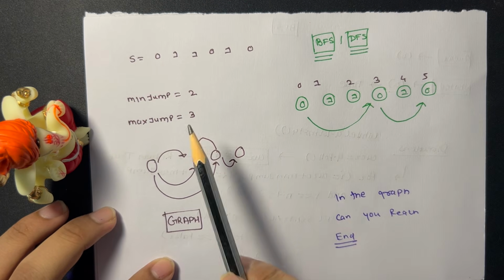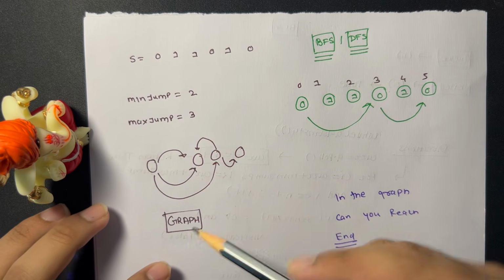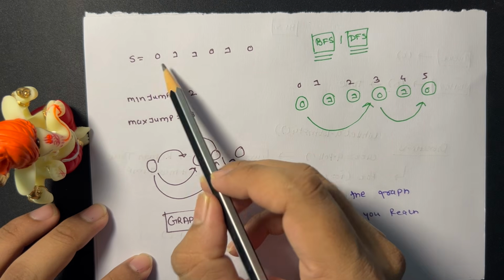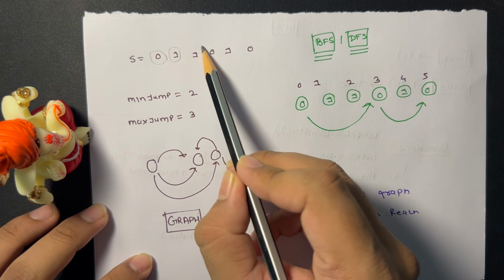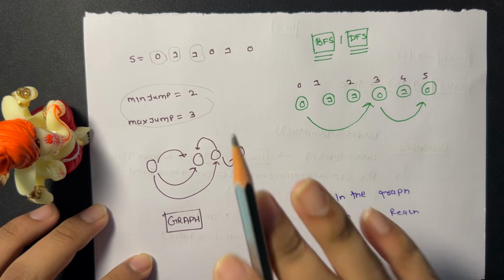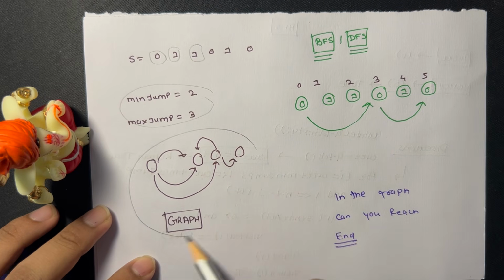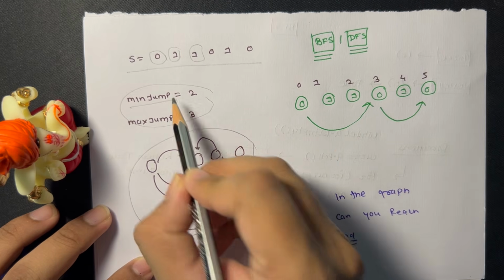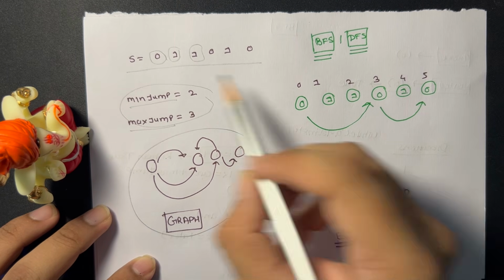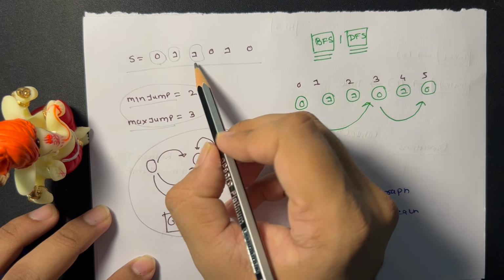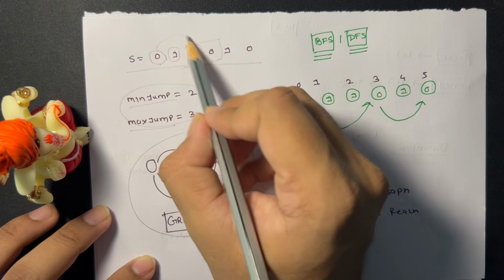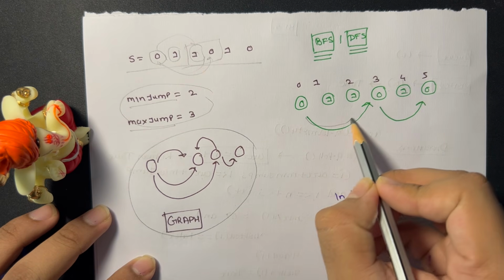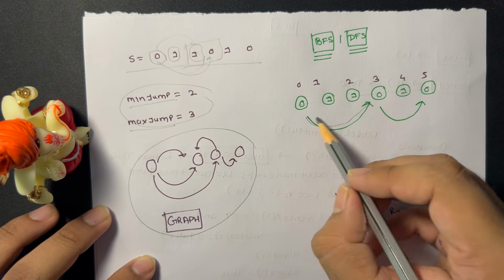Consider this. From any index we can go to multiple indices in front of it, right? If we consider each index as a node and the range gives us the direction of the edges, we can create a graph like structure. For this example, we have been told that minimum jump equals 2 and max jump equals 3. We start at the 0th index. From 0 we can go to these two positions, but this one is a 1, so we can just jump to here. So we create an edge like this. We create all the nodes like this, and this is the first edge.